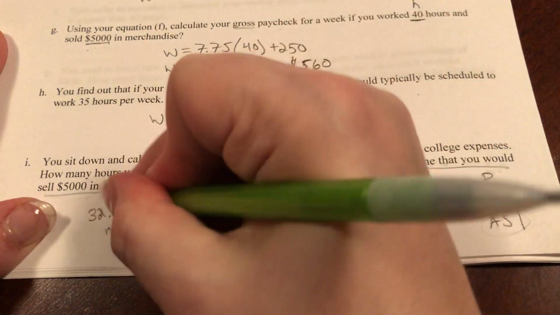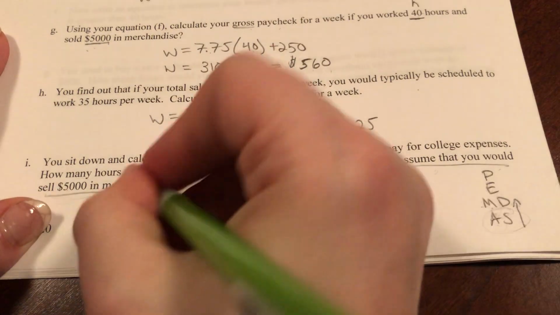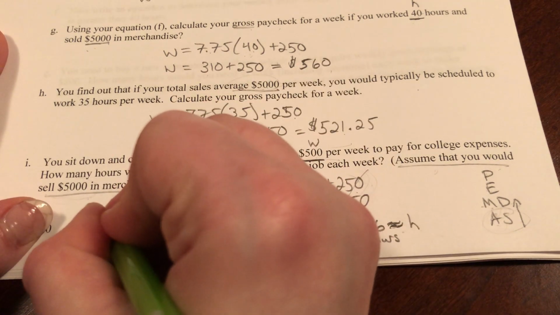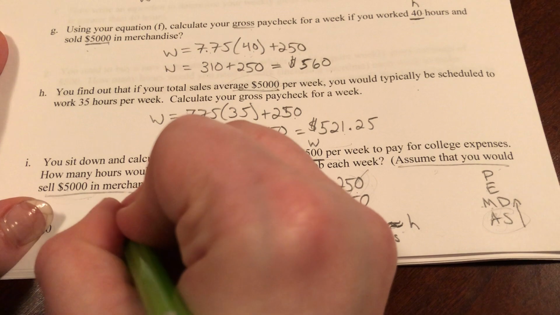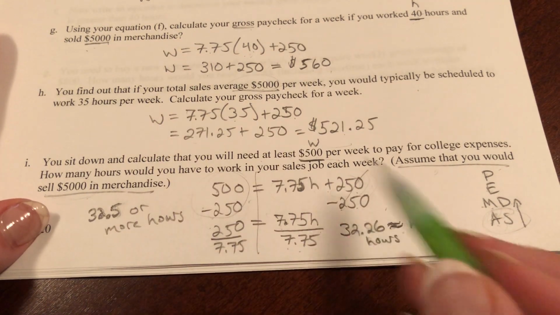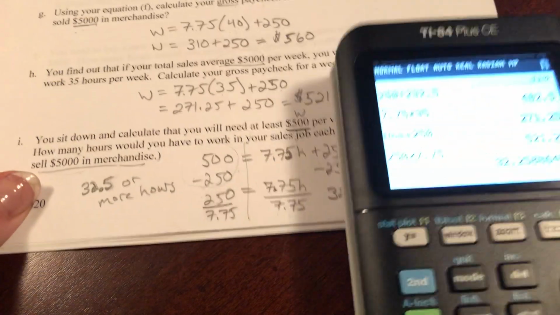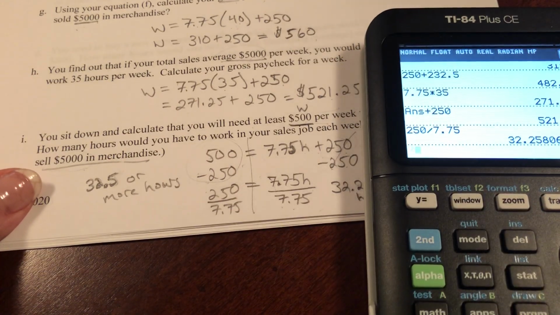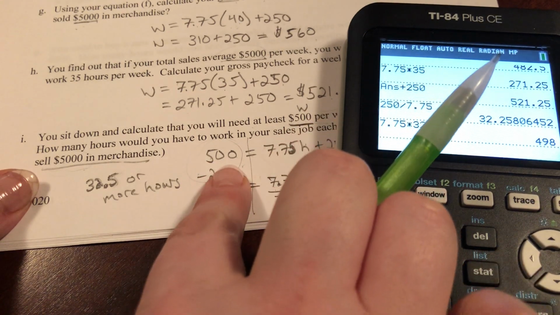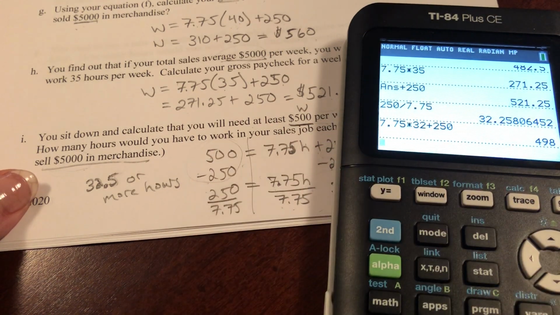Change my 5 so it actually looks like a 5. So if they give you half hours, then you could actually go with 32.5 hours. If they only give you whole hours, then it would have to be 33 or more hours. You can't drop down to 32 because if you put 32 in here, let's go ahead and test that. 7.75 times 32 plus 250 equals 498. You would not make at least 500, which is what you need.